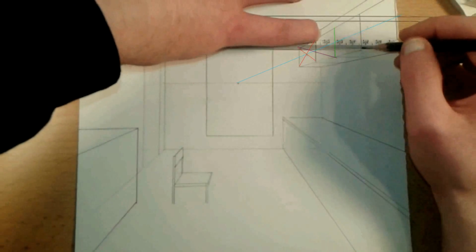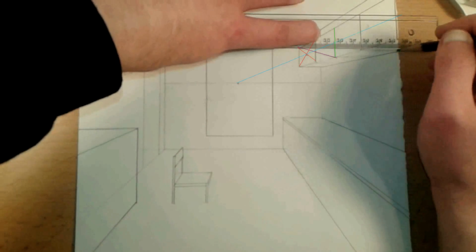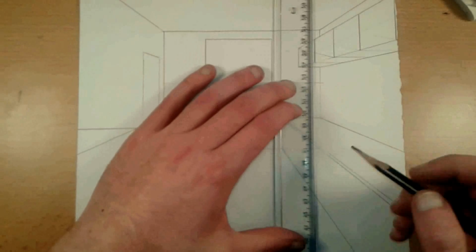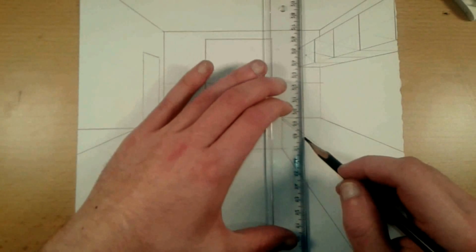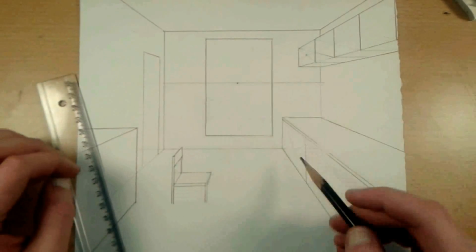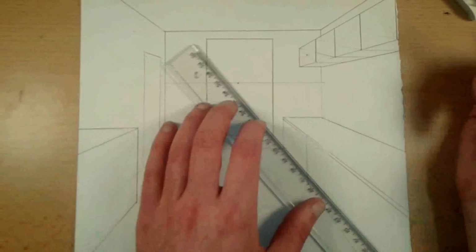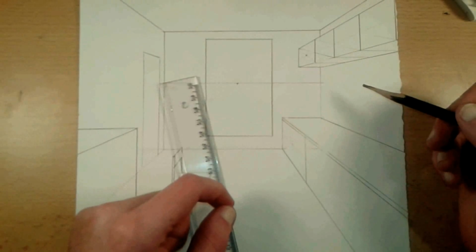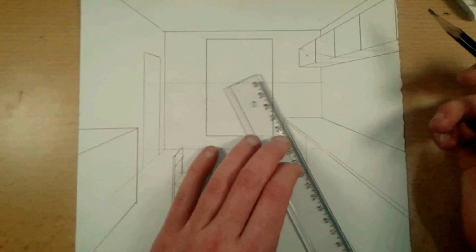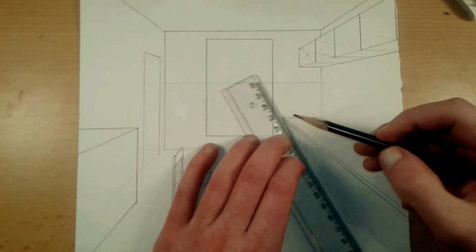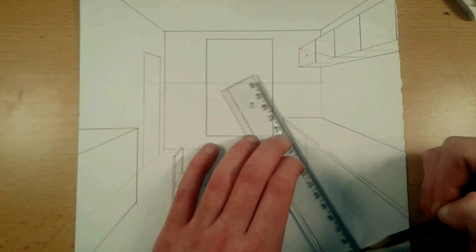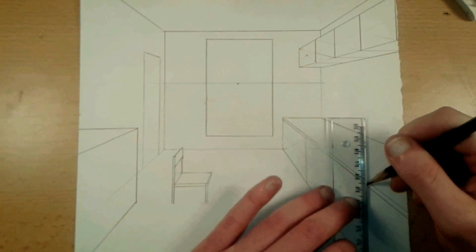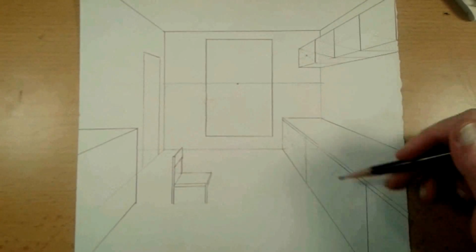Make sure all lines that are not in perspective are horizontal or vertical. Very good. There we go. I'll do the same over here. So make a box, create an X, find the center point, line it up with the vanishing point. I have the center. Then line up the corner with that intersection. And I have the placement for the next shelf.